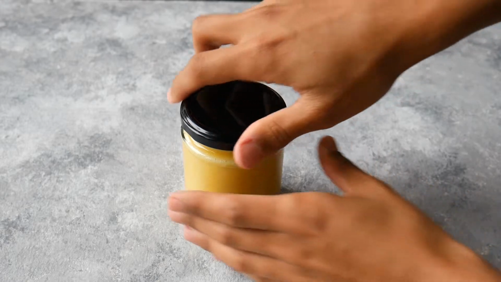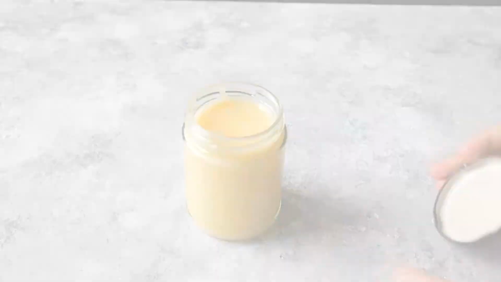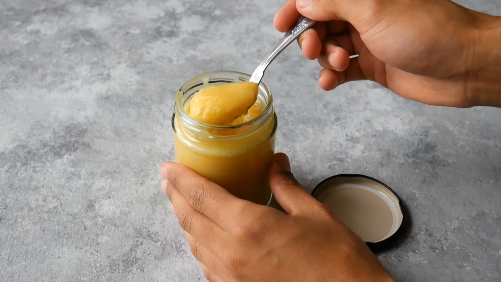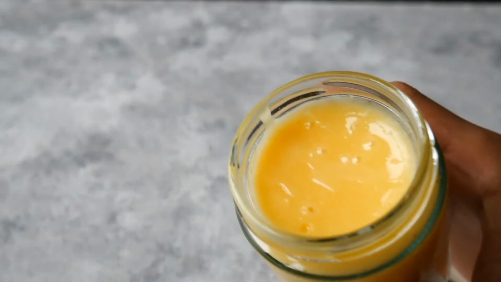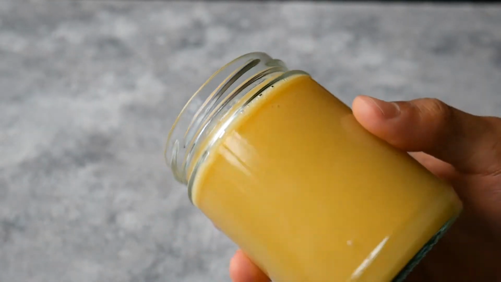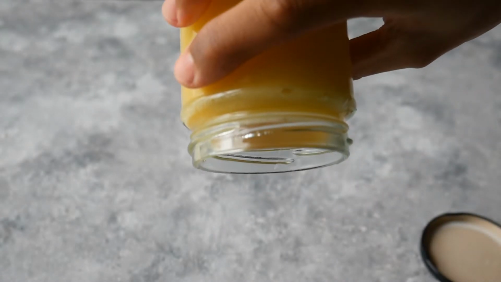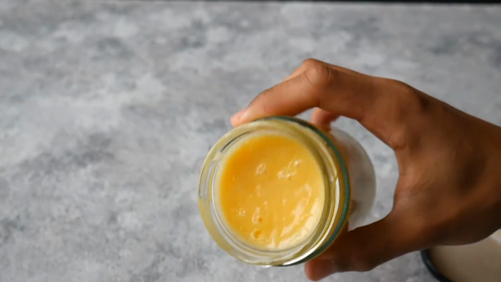Once you've made your fruit curd, you can pop that in a jar and put that in the fridge for about an hour for it to set up, and it'll keep in there for about 2 weeks. Here I'm doing some weird glamour shots with some curd in a jar, and I've just turned the jar upside down because that's a totally normal thing to do.